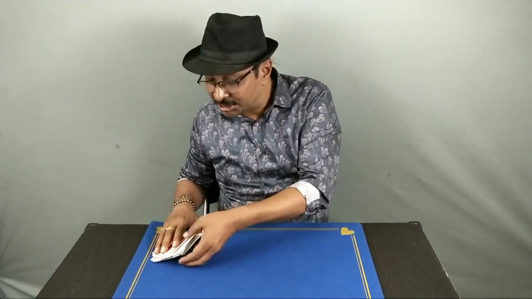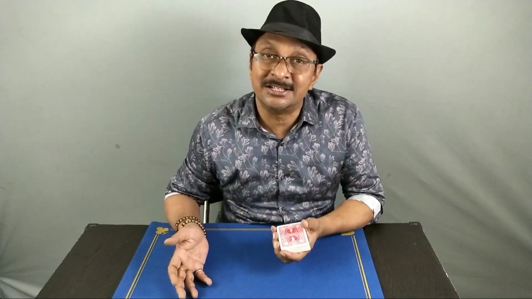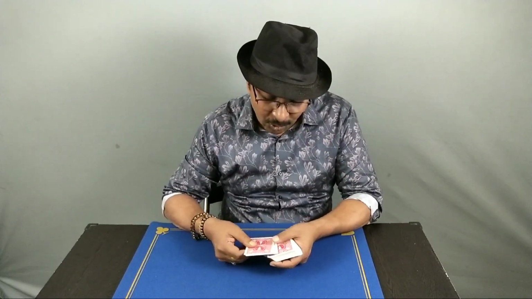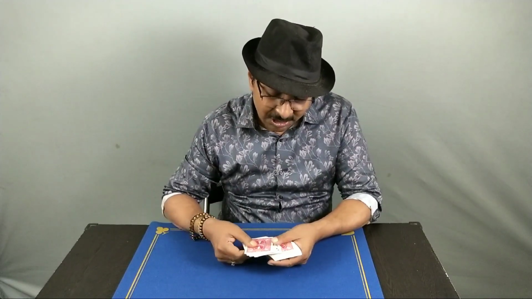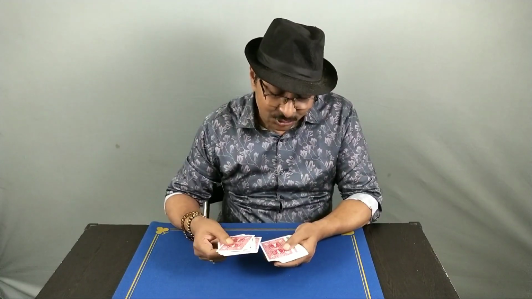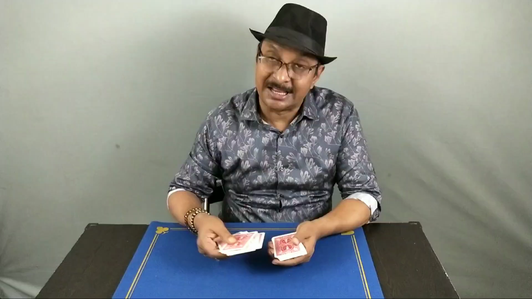Now you can proceed with the separation of the piles. You say that I need 2 piles, 26 cards in each pile. So I'll count 2 at a time. 2, 4, 6, 8, 10, 12, 14, 16, 18, 20, 22, 24, and 26.